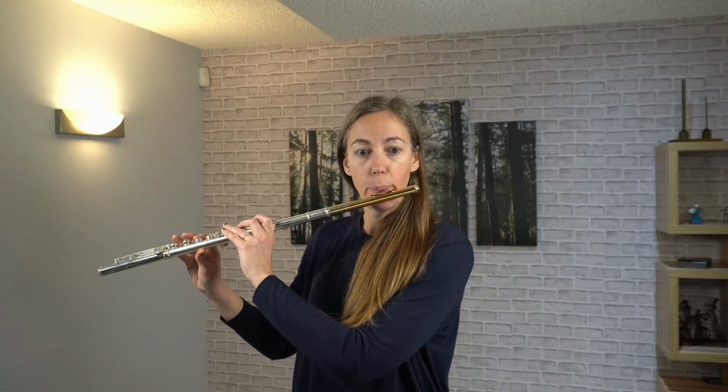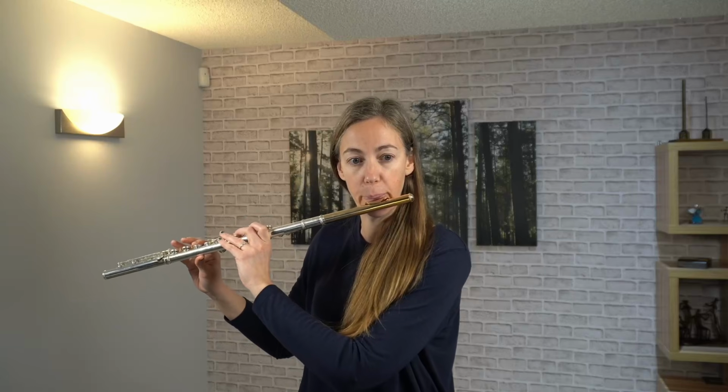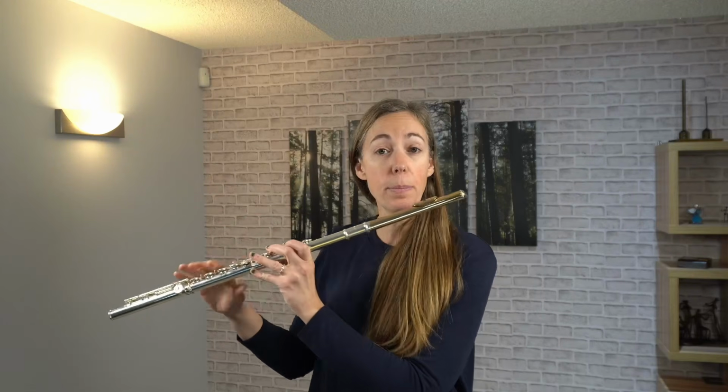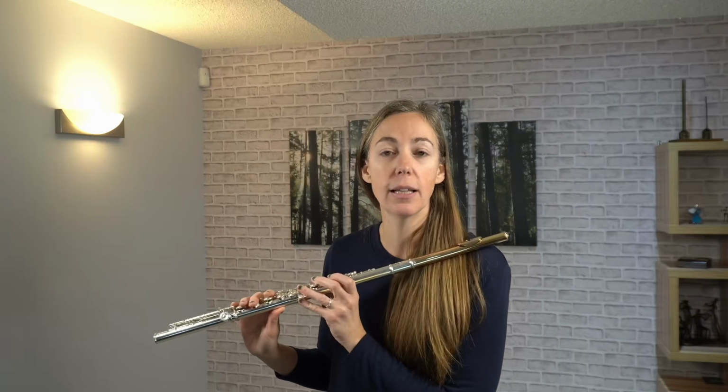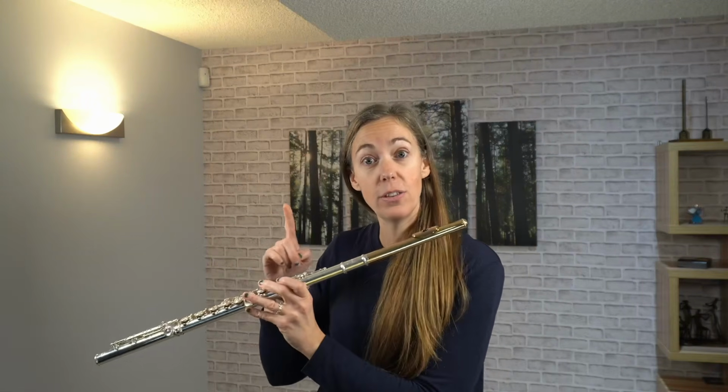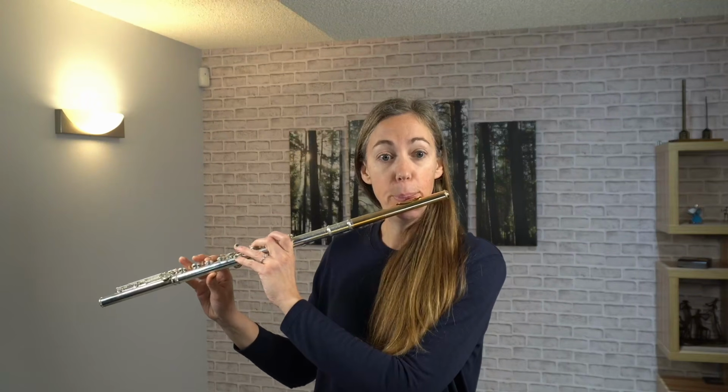Now, with the high register, it's the same thing. If we're not aiming the air high enough, you can be blowing as loud as you want, it's not going to come out. Whereas if I aim it up, I can get it nice and loud. I can even aim it up even higher, and then it's too high. And then the air stops altogether because it's not going into the flute.